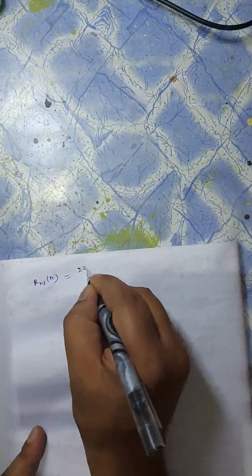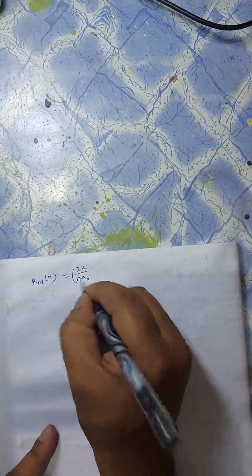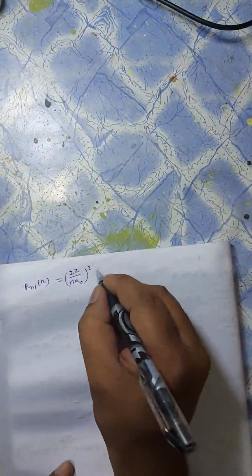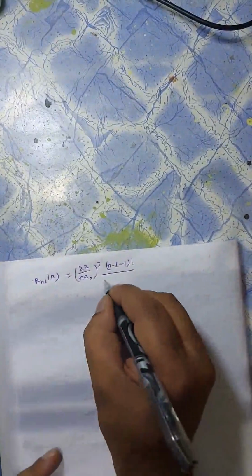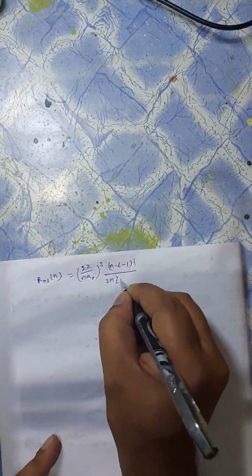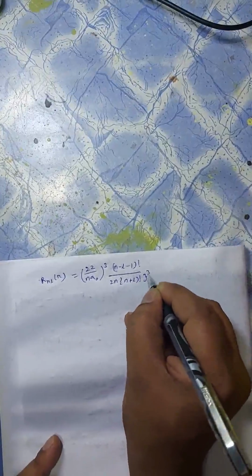Substitute this C value. The C value is 2Z by n a0 whole cube, because it is C squared. So C squared we get (n minus l minus 1) factorial divided by 2n (n plus l) factorial whole cube.